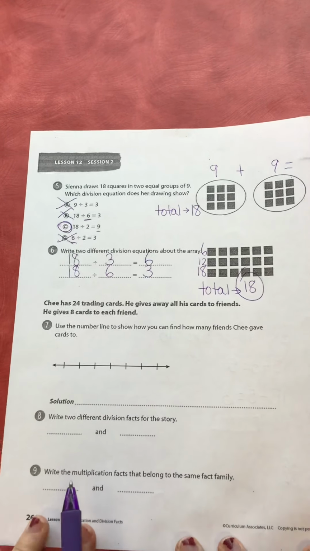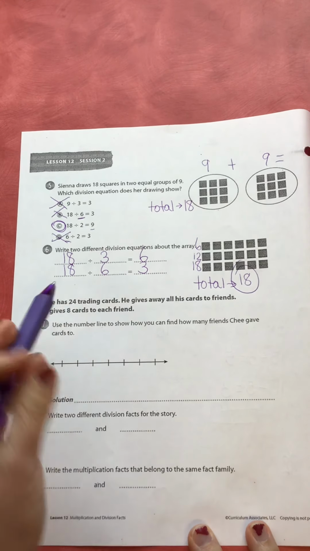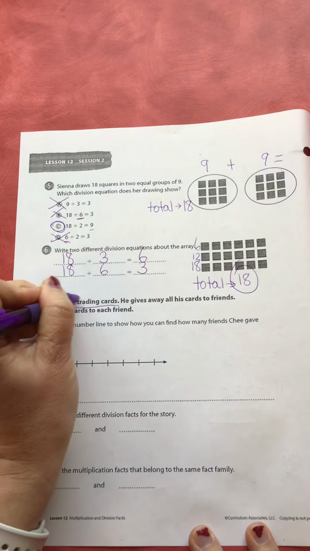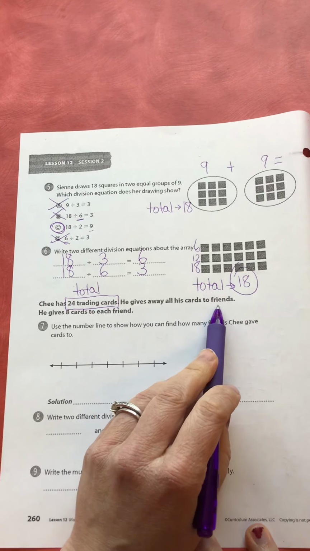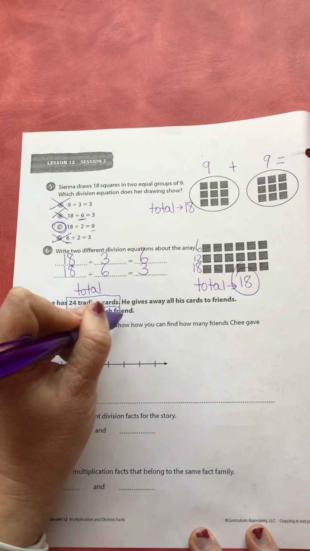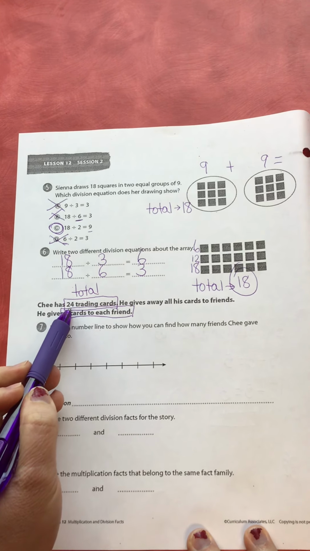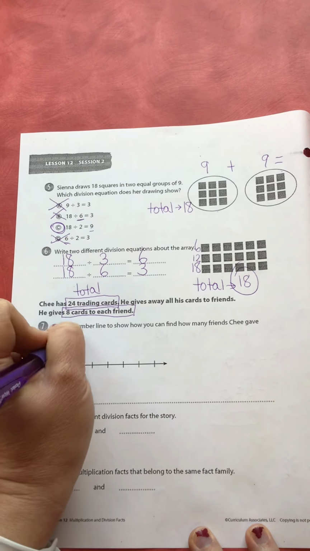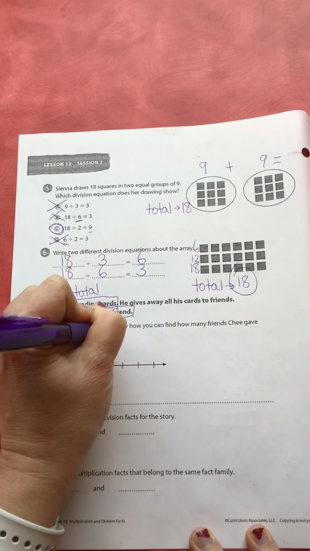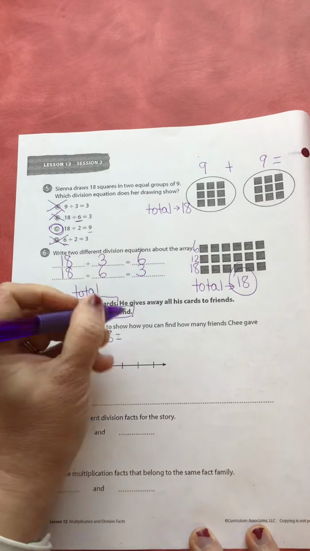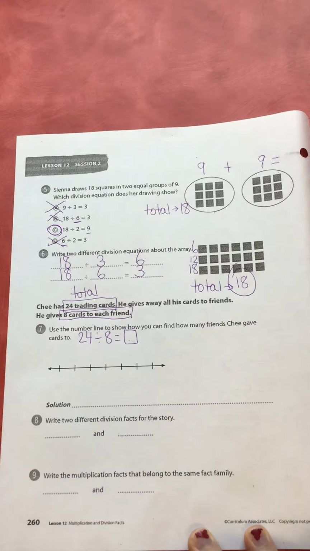Okay, let's look at number 7. It says Chi has 24 trading cards. So this is his total. He gives away all his cards to friends. He gives 8 cards to each friend. So we have our total of 24. Okay, and he gives 8 cards to each friend. So 24 divided by 8 equals what number? Or how many times do you count by 8s to get to 24?